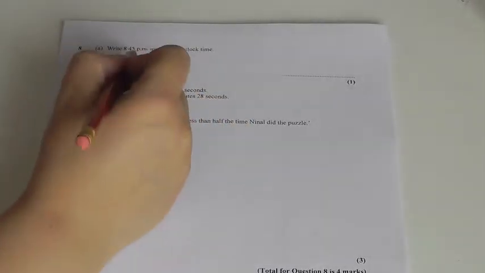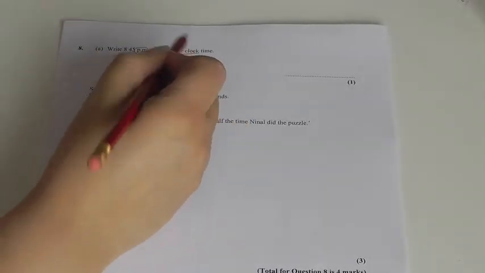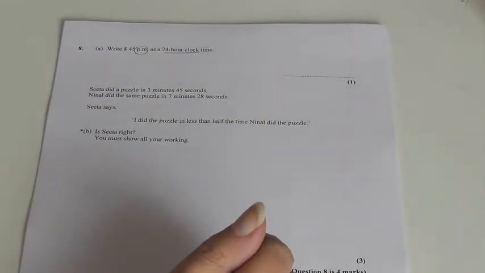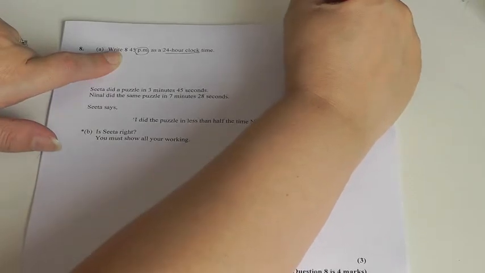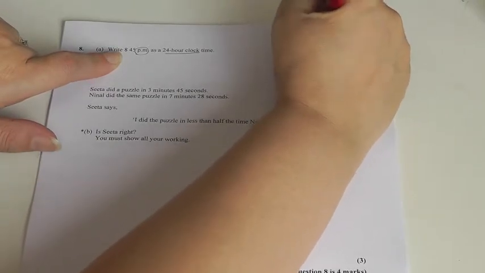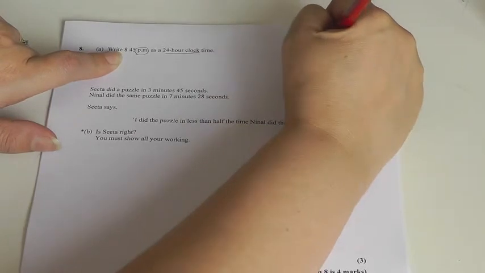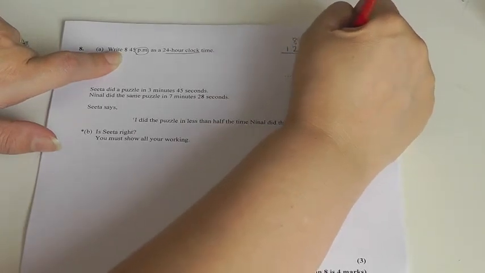To change a PM time to 24-hour clock, you just have to add 12 to the hours that are on here. So if I've got 8:45 and I add 12, I get the answer 20:45.